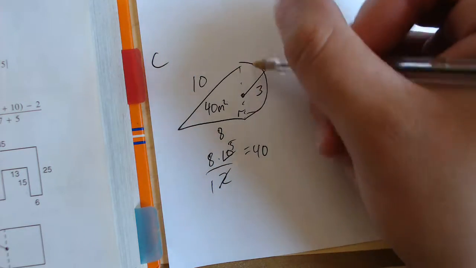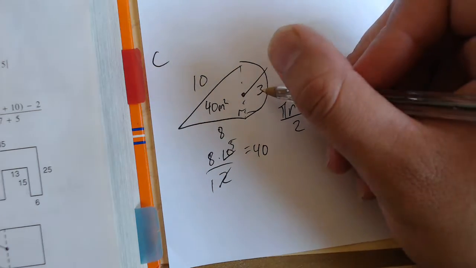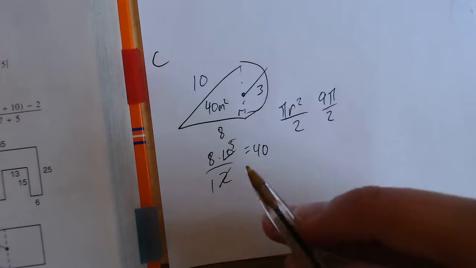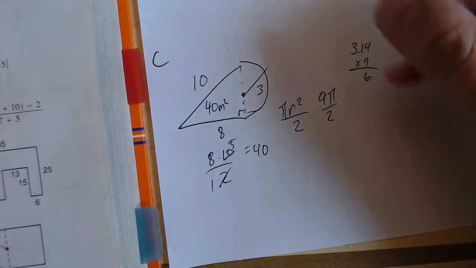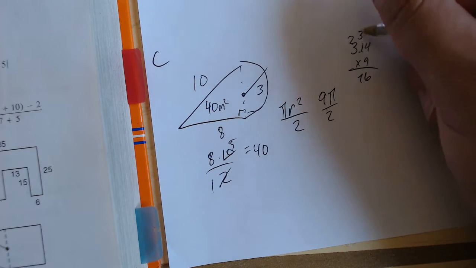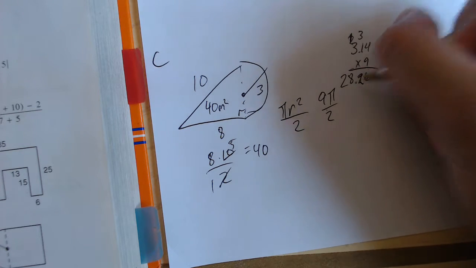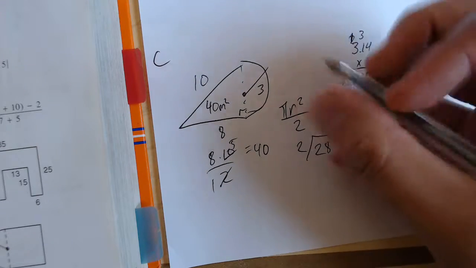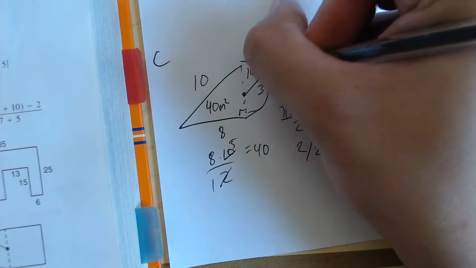And then for the half circle, we're going to take pi r squared divided by 2. In this case, r is 3. 3 squared is 9, so we have 9 pi divided by 2. That's 9 times 3.14, which is 28.26. So 28.26 divided by 2 gives us 14.13. So this is an area of 14.13.